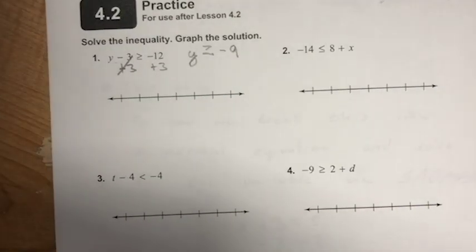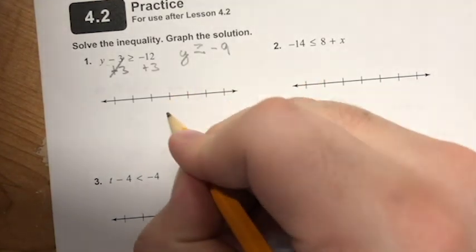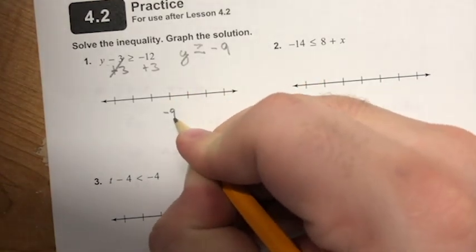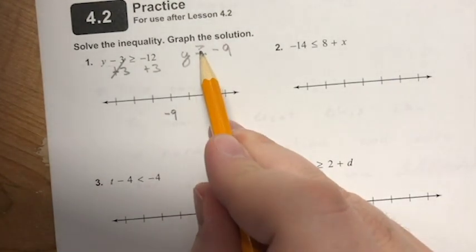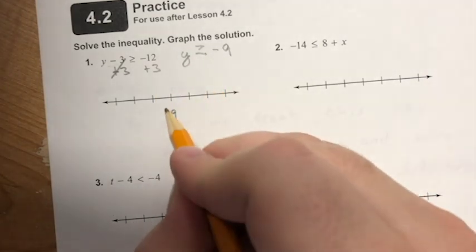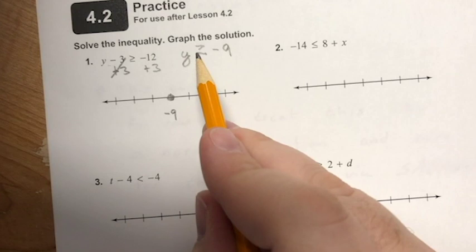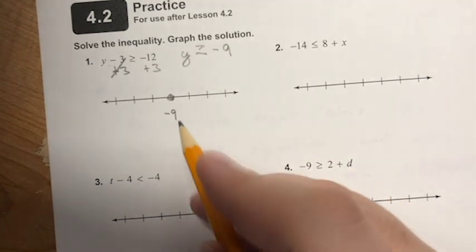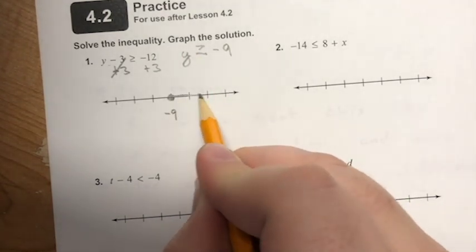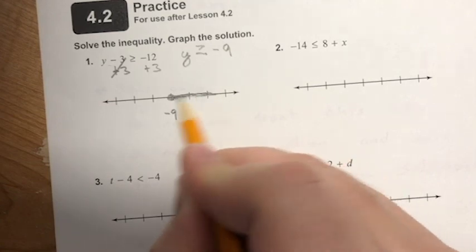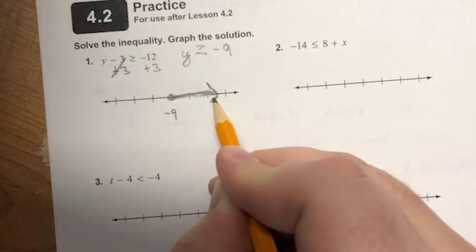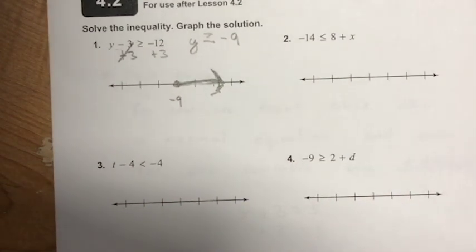Now my job is to simply graph it. So just like in the last video, I'm going to put negative 9 right in the middle, and because this is a greater than or equal to, I am going to put a solid dot there. And because it says that y is greater than, that means all the numbers to the right, no matter what they are, will be my answer. All right, let's do another one.